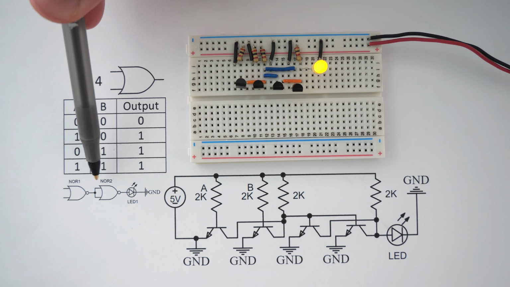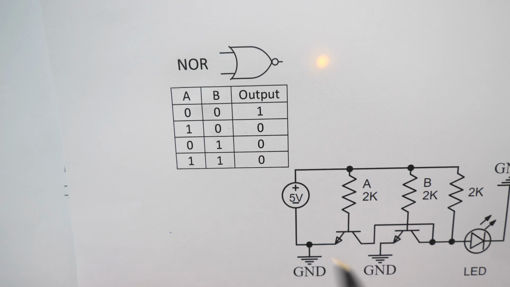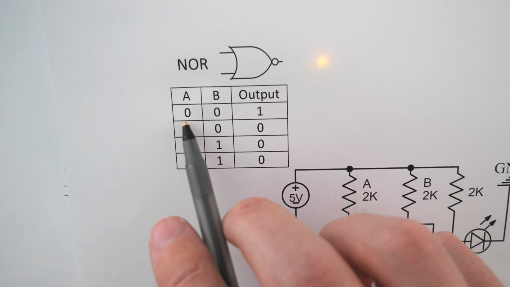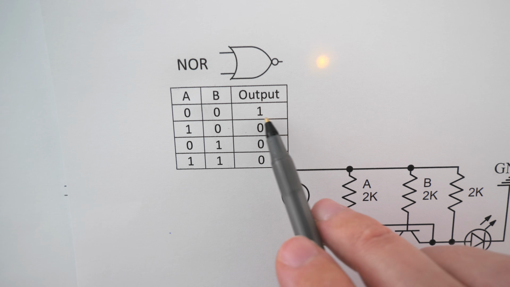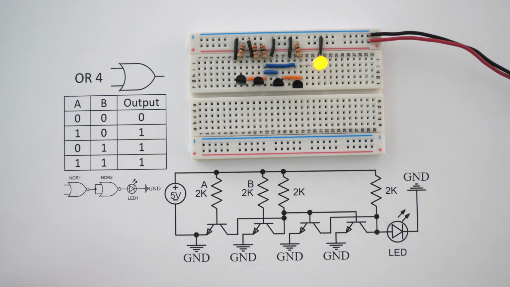Again, it is built with 2 NOR gates, and the logic for a NOR gate is if inputs A and B are turned off, then the output will be turned on. But in all other cases, the output will be turned off.